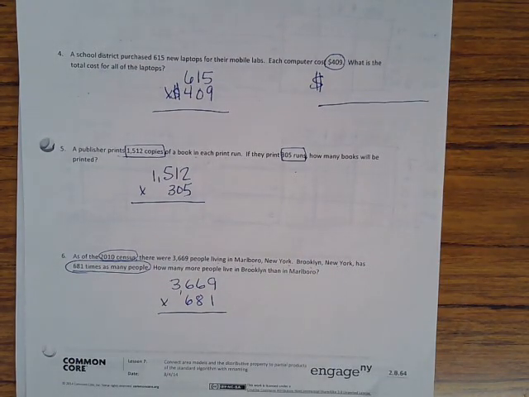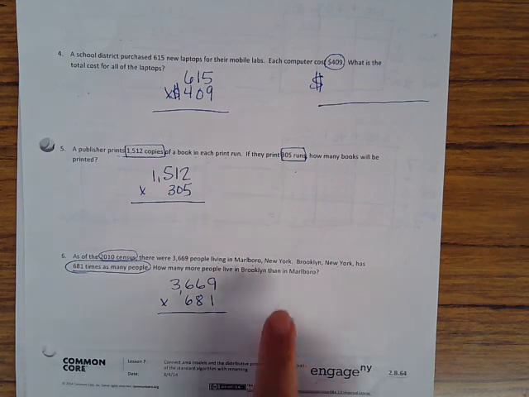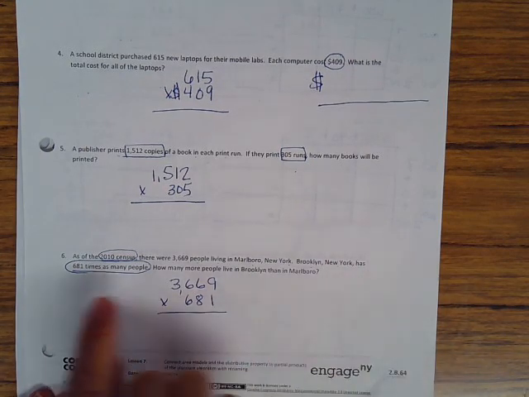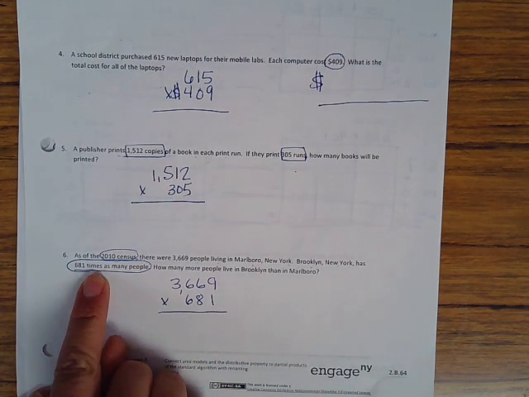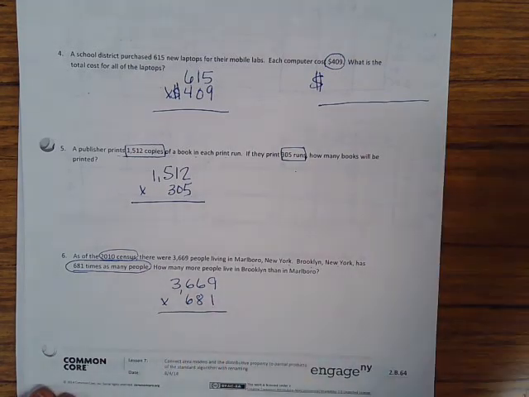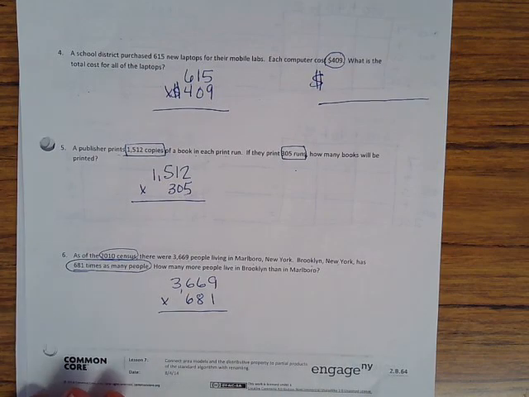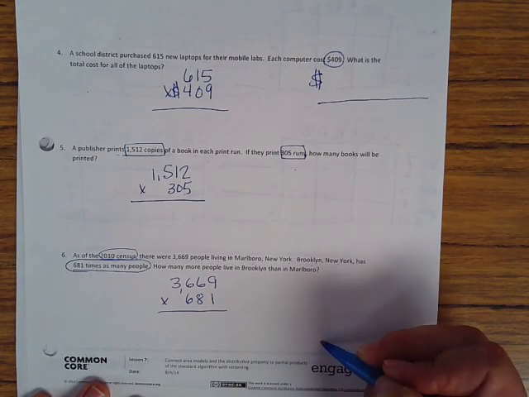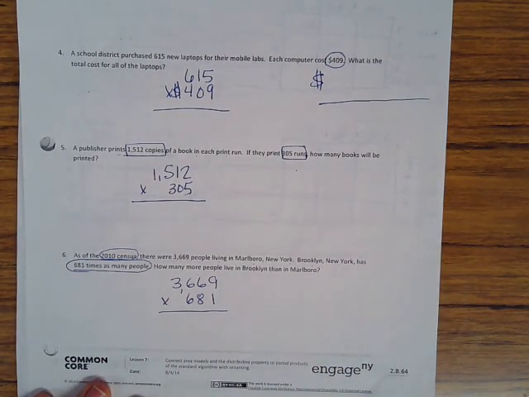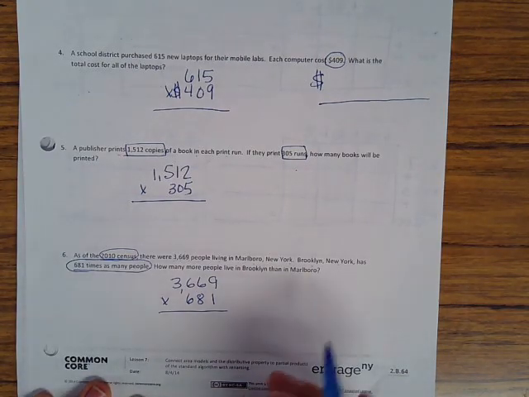Then, as per the census, there were 3,669 people living in Marlboro, New York, but Brooklyn, New York has 681 times as many people. So you have to subtract the two, you have to subtract the difference to find how many more people.